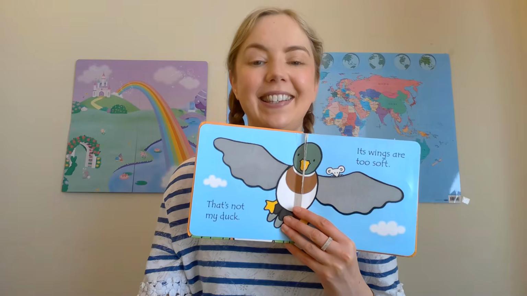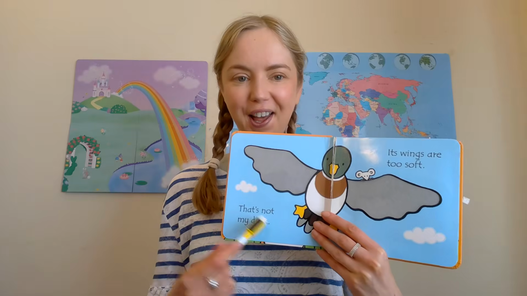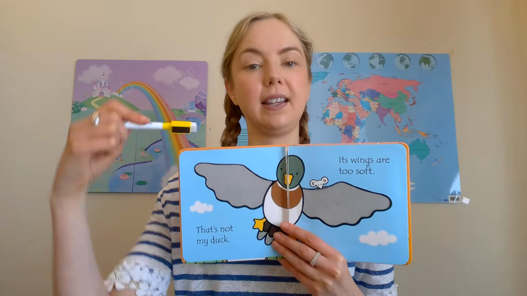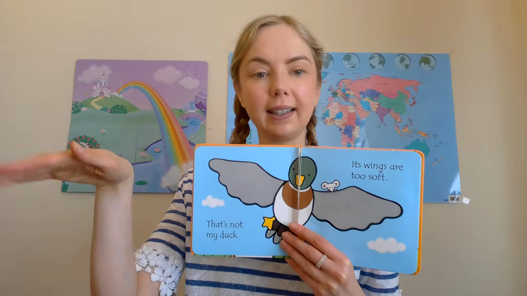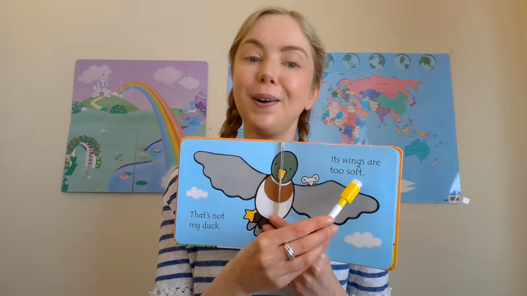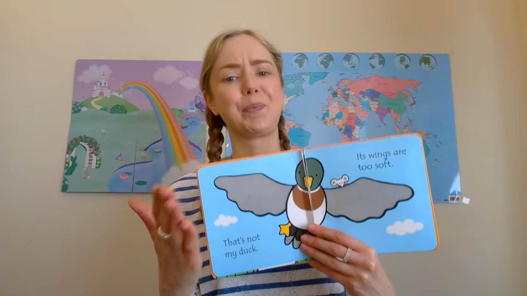All right, so everyone, let's start our reading. Here we go. Okay, so it says, that's not my duck. Its wings, these are wings, are too soft. Yes, these are soft wings.